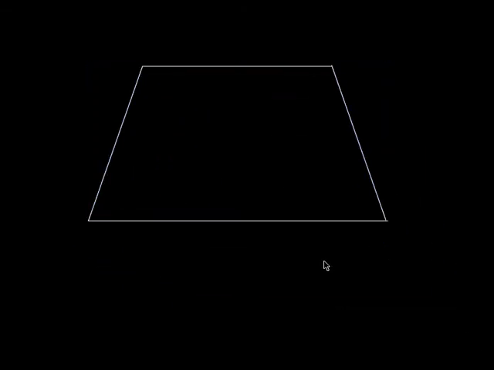This is trapezoid W, X, Y, Z. Here's our two parallel sides, so those would be our bases. What about our legs? What do you think it looks like with these legs compared to the other trapezoid that I did?